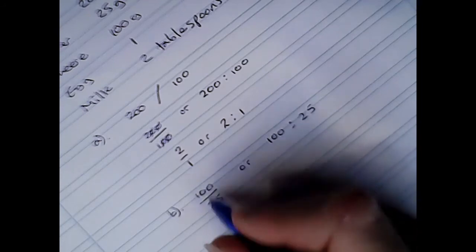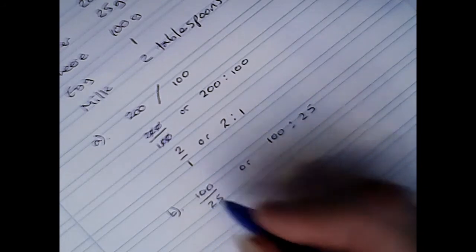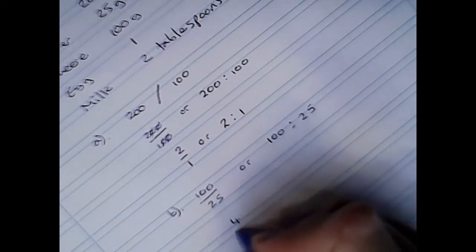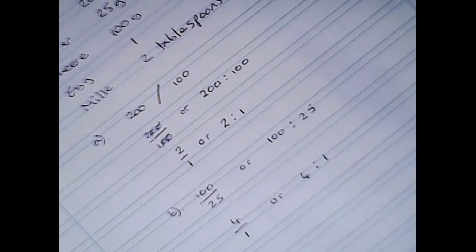Again, we can't leave it like this. We can divide both of these by 25. So we have 4 over 1, or 4 to 1, okay?